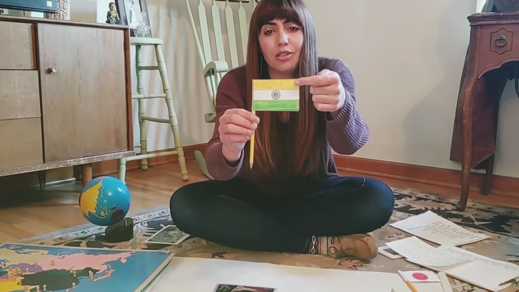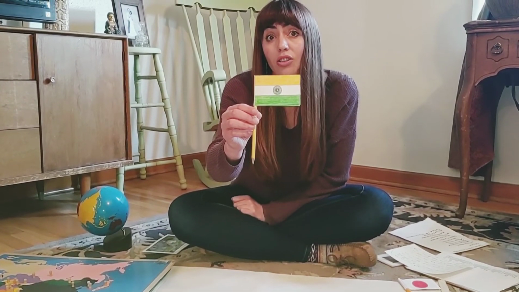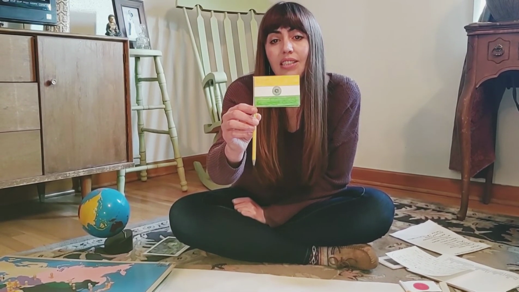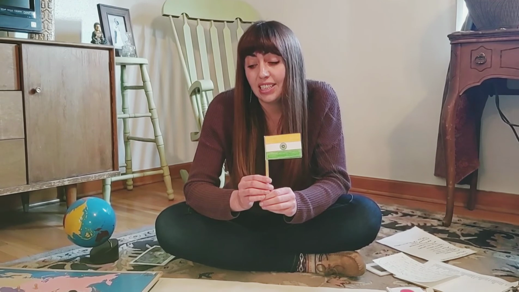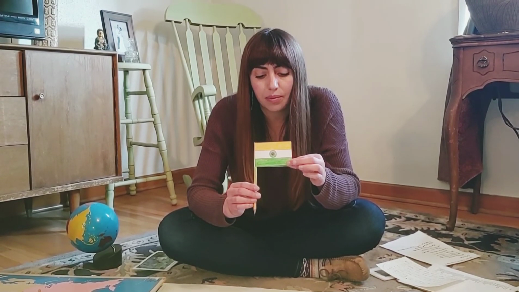This top color, this beautiful golden color up here on the Indian flag, is called golden saffron. And saffron is a very special spice used in India to flavor lots of their food. And this spice comes out of a really beautiful flower in India, and it's called saffron. This color up here is called golden saffron. And in the middle, we have a white stripe. And then on the bottom, we have a green stripe.